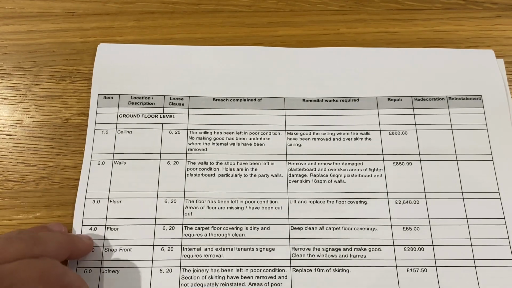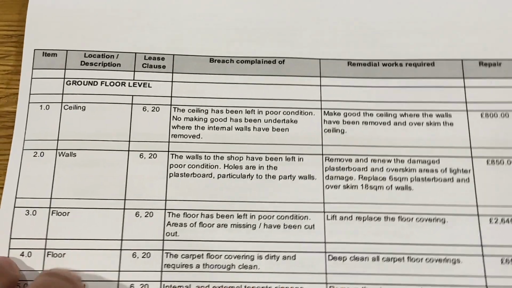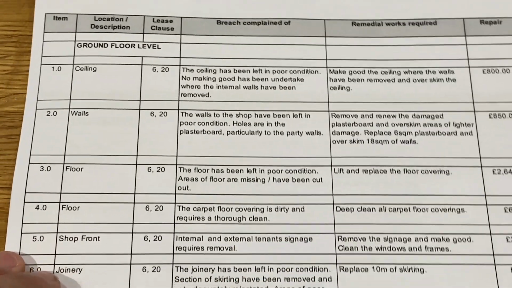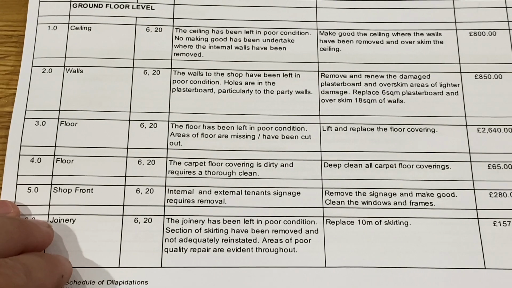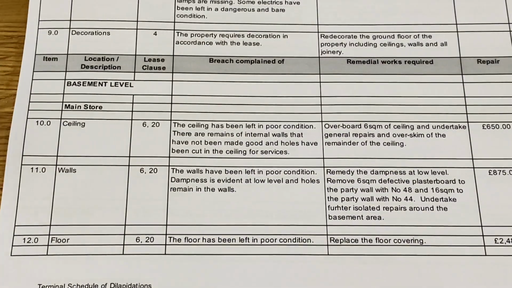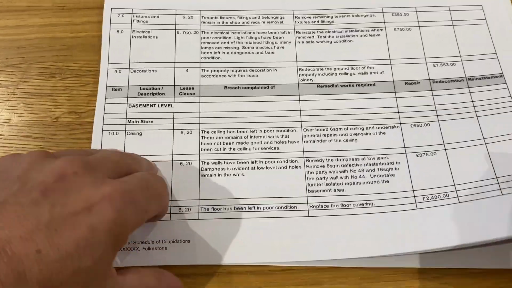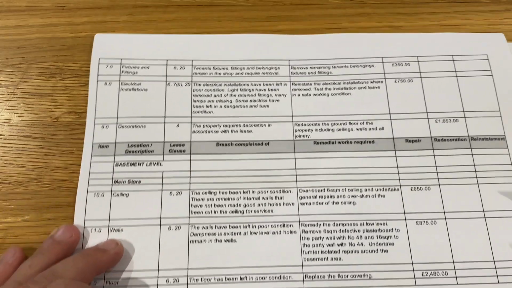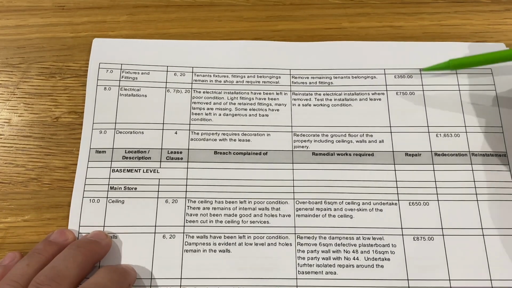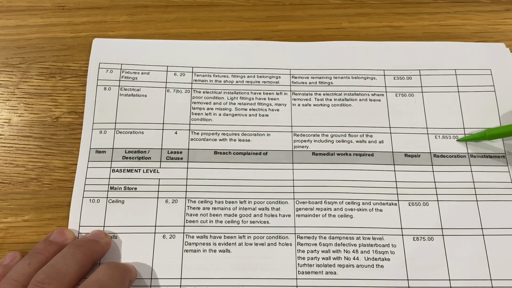And then we'll go through the entire property room by room, outside as well if the lease includes all the external parts, and we would list all the items of disrepair that the tenant needs to remedy. Now once we're done with the disrepair, we can then look at decorations. So on the ground floor, we've done all the disrepair on the ground floor, and then we've got redecorations to the ground floor.